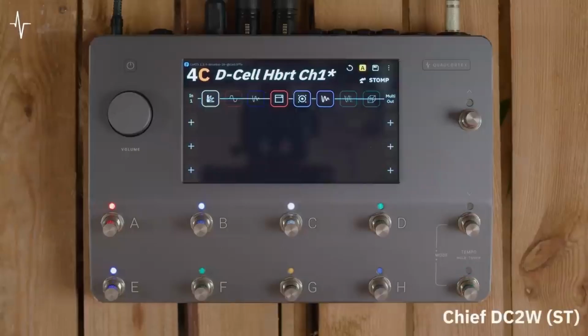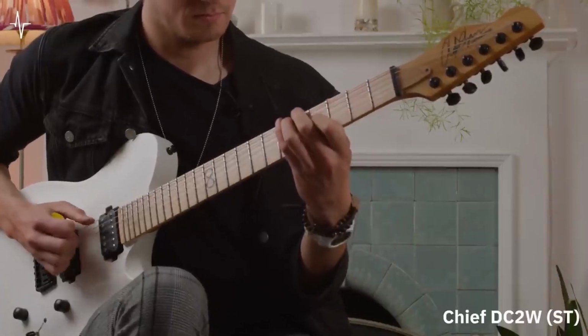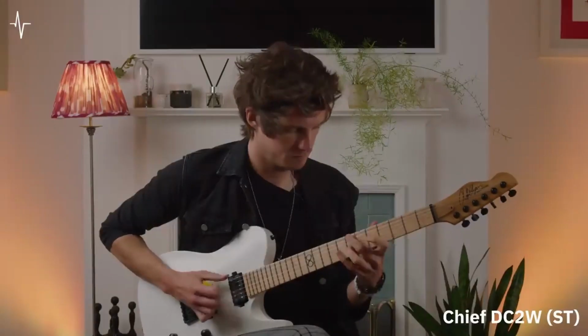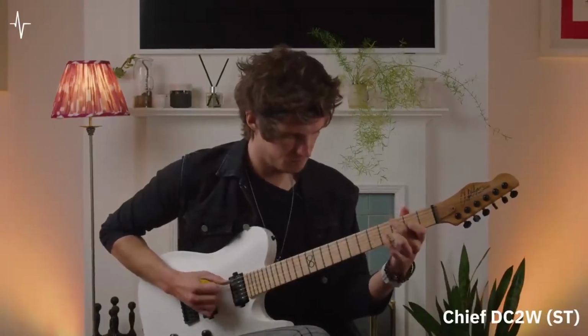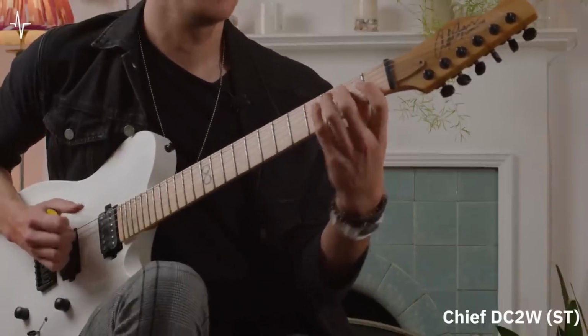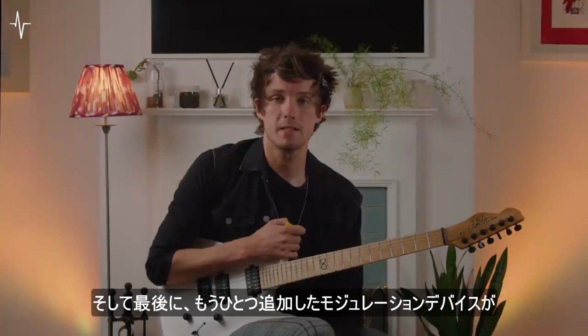And here is the Chief DC2W in stereo after the amp. And then finally, another modulation device that we've added is the MX Phase 95, and here's how that sounds.